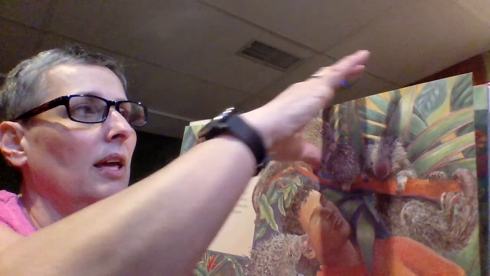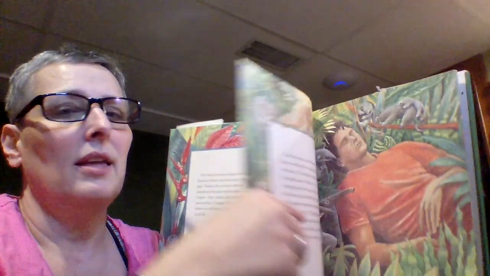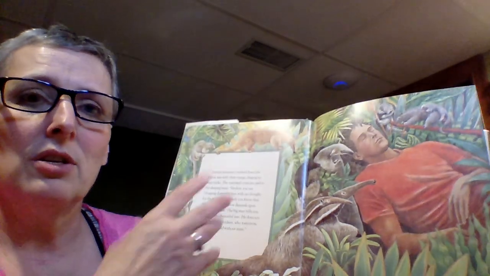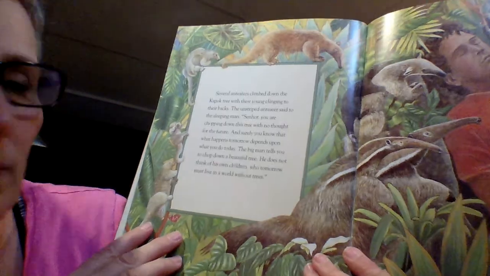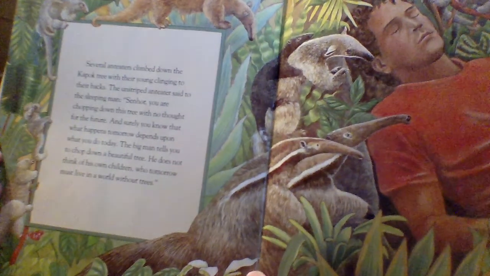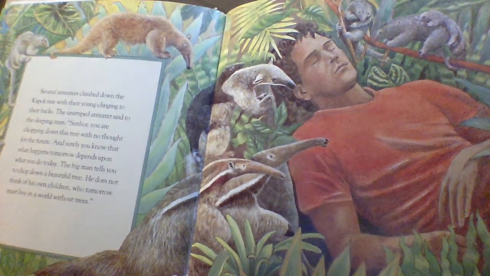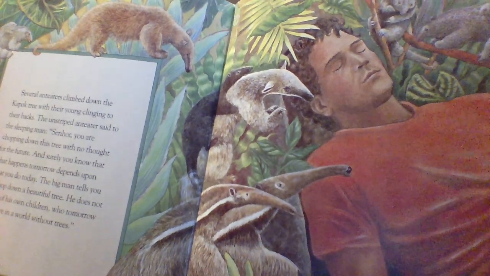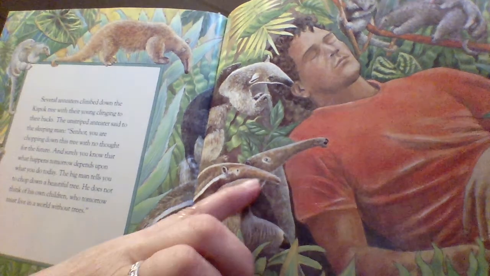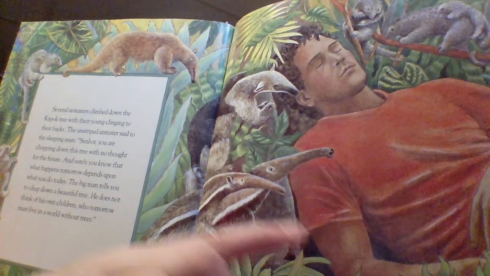Did you know that we get oxygen from our trees? That's what they do. We breathe out carbon dioxide, and the trees take that in through their leaves, and then they make oxygen that they release. Who can tell me what these are? They've got long noses, the mouth there at the end, and long tongues.